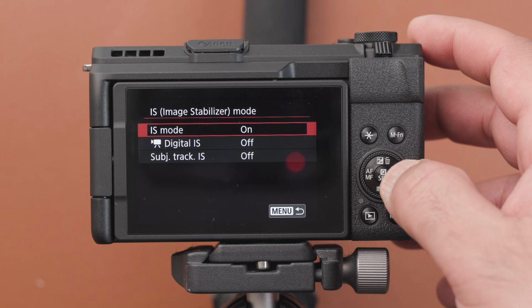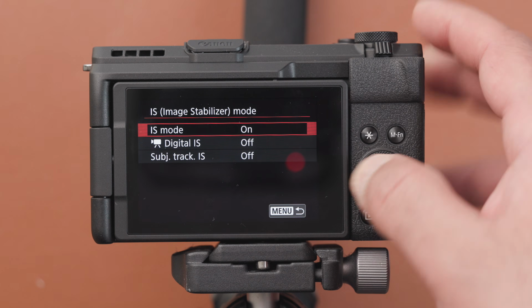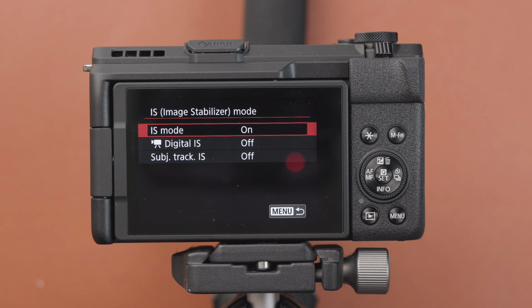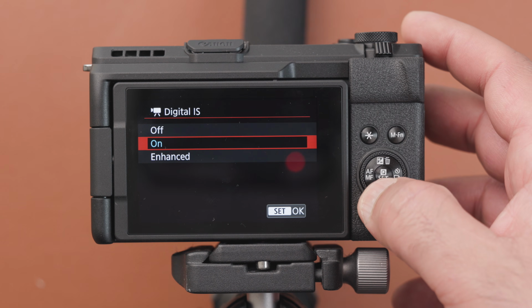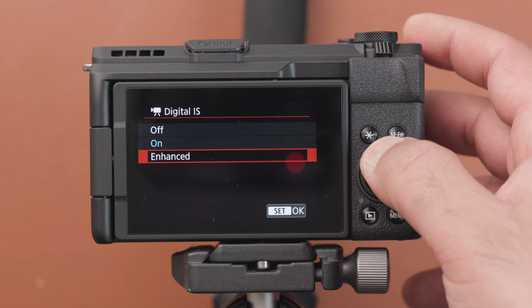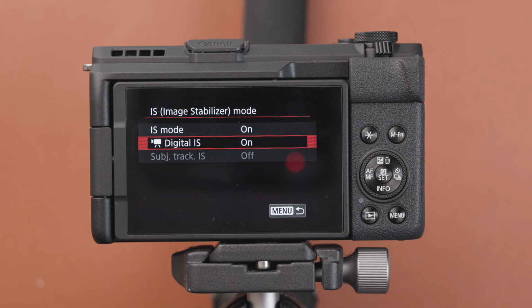In the image stabilization tab, you're going to turn on image stabilization. Now this is the lens stabilization. The camera does not have a sensor shift stabilization. It only has the lens stabilization. So you turn lens stabilization on. Now here you have two options, enhanced and just the regular one. The regular one is pretty good, so leave it on. Enhanced will crop in too much.